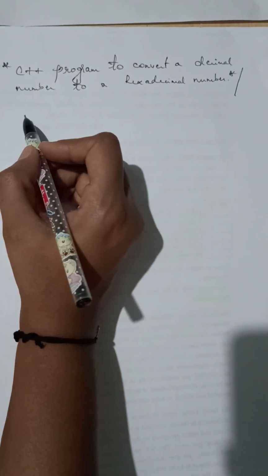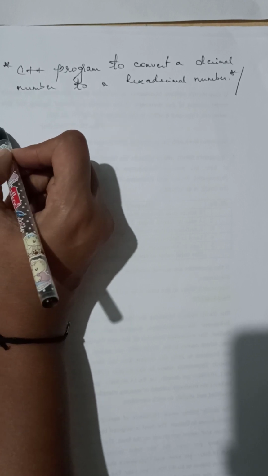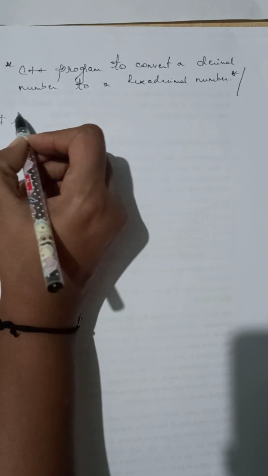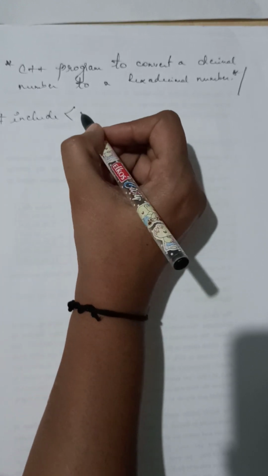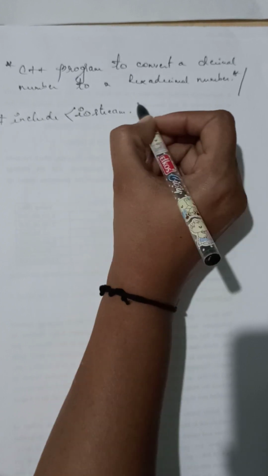Now the first step, as you all are aware, we have to include the necessary header files. So hashtag include. The first and foremost header file is iostream.h, because it supports receiving input from the keyboard as well as writing the output onto your console screen.